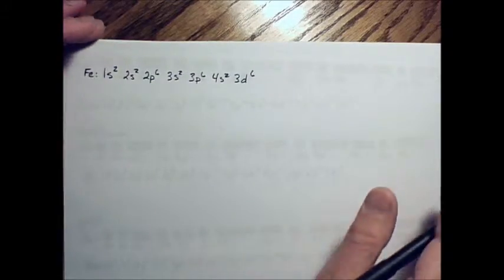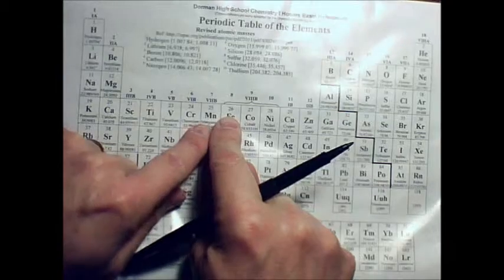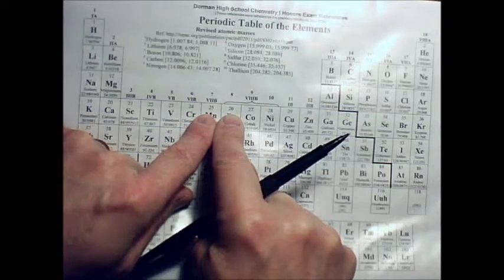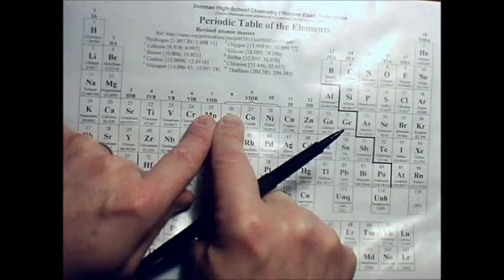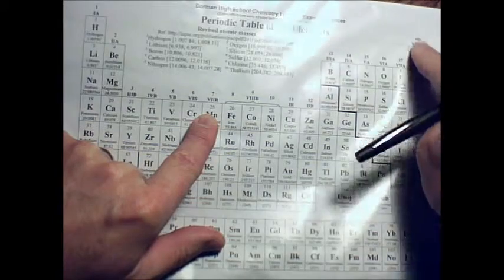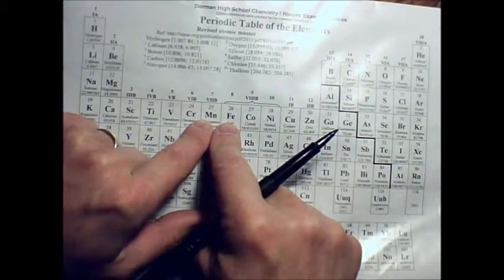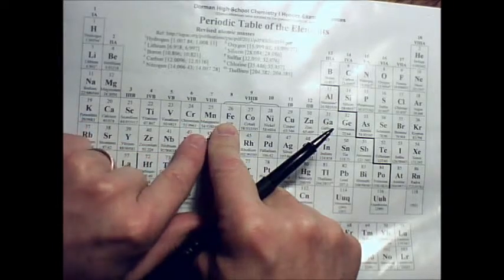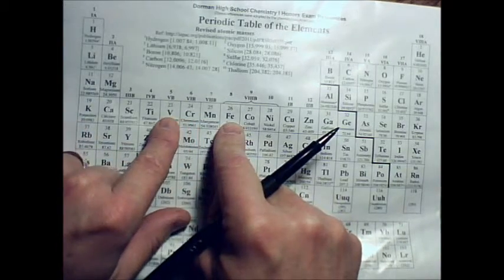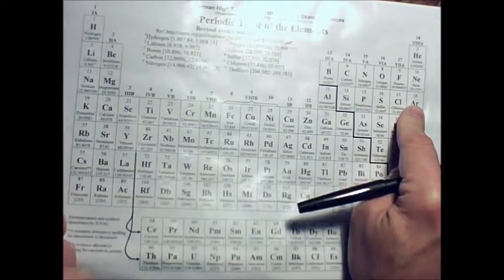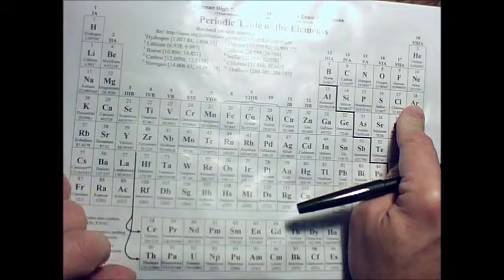Okay? All right. Now, put your finger on iron, number 26. Okay? That's element number 26. Put your finger on there on your periodic table and count backwards until you come to a noble gas. Noble gases are all these elements in this right-hand column here. And find the next lowest noble gas. Just count backwards till you get to the next lowest noble gas. 25, 24, 23, 22, 21, 20, 19, 18. Argon. Argon is the next lowest noble gas.